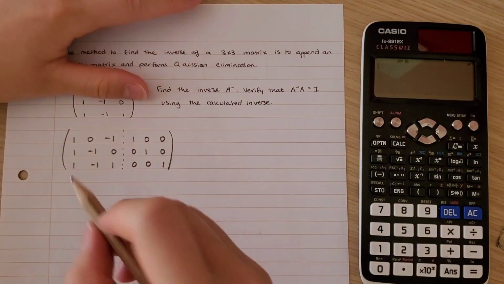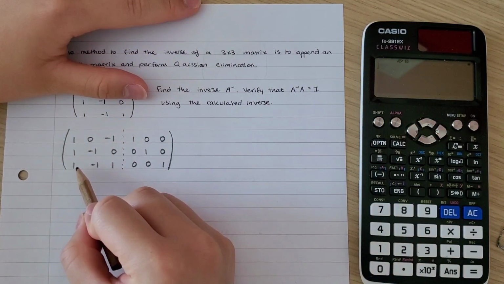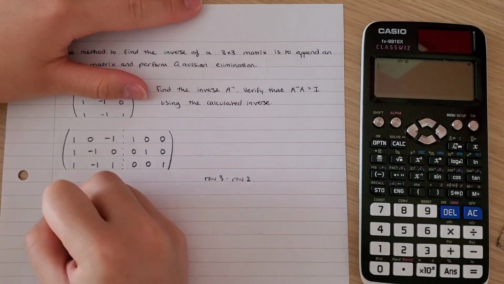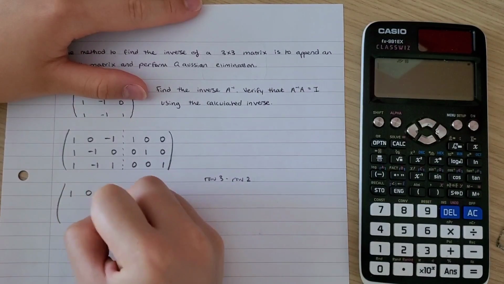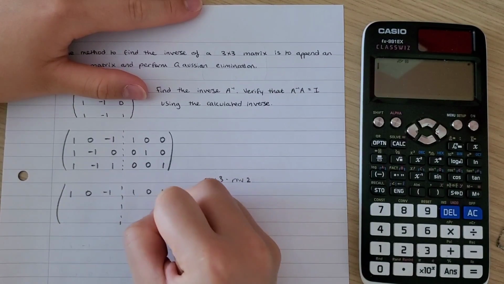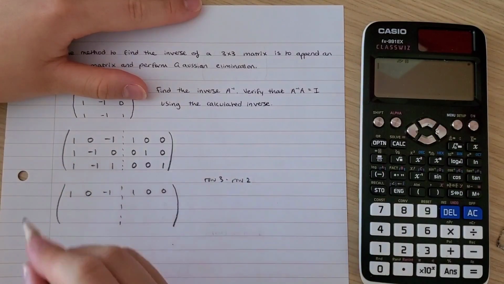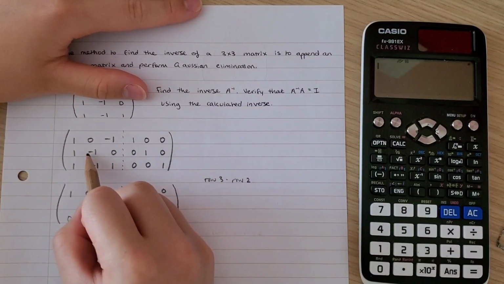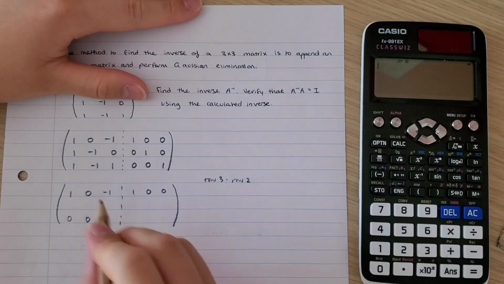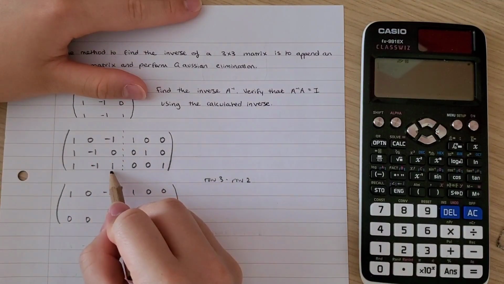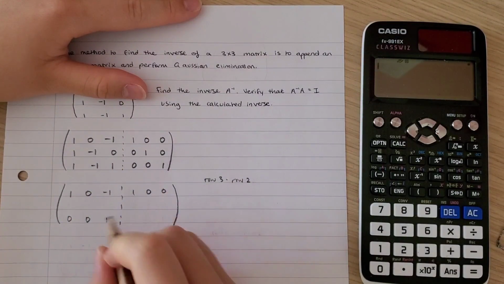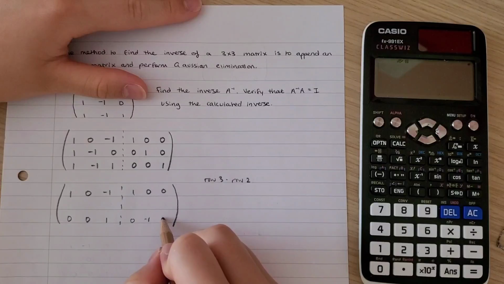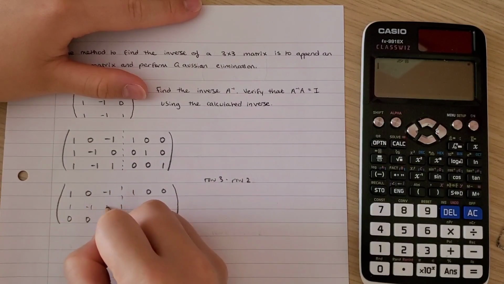So if we start with this example, we can minus row 3 from row 2. So row 1 stays the same. So row 3 minus row 2, we have 0, minus 1, minus 1, so 0, because it's minus 1 plus 1. 1 minus 0, 0 minus 0, 0 minus 1, 1 minus 0. And row 2 stays the same.